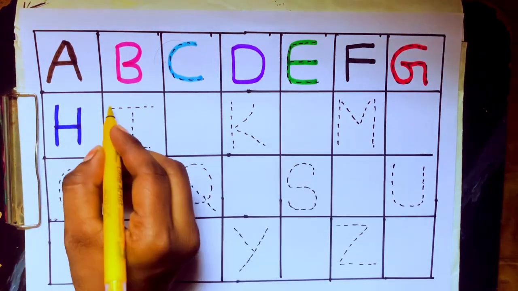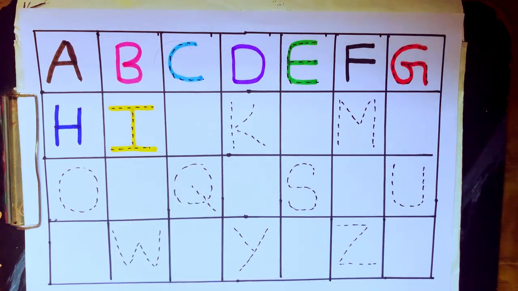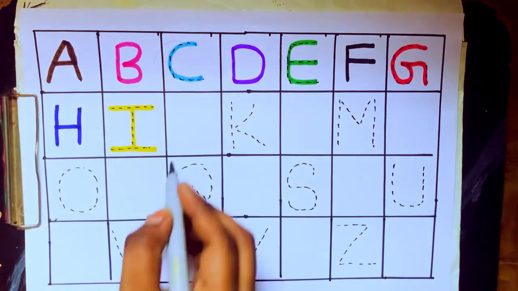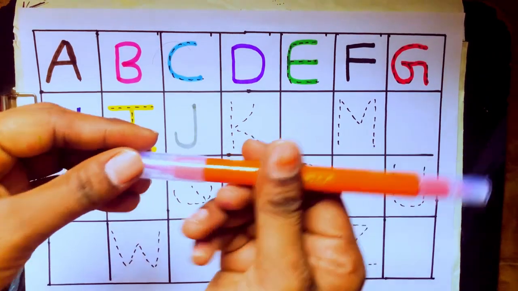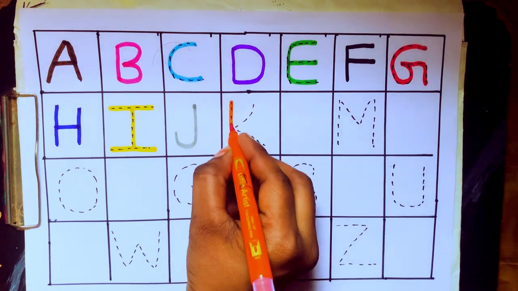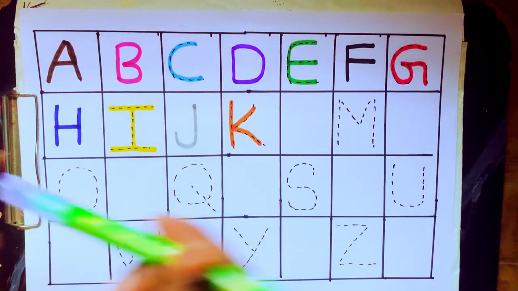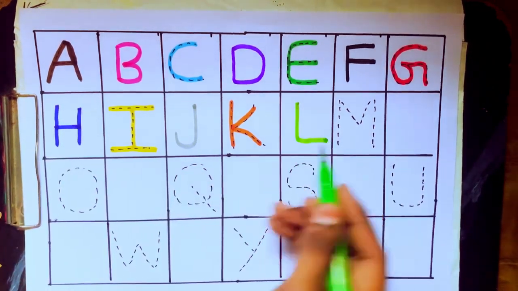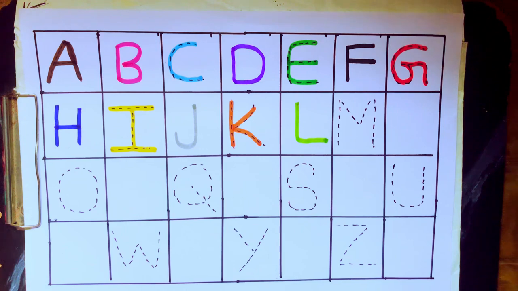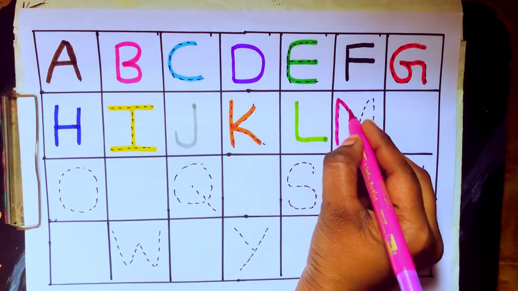Yellow color, I for ink. Ash color, J for jar. Orange color, K for kite. Light green color, L for lion. Pink color, M for monkey.